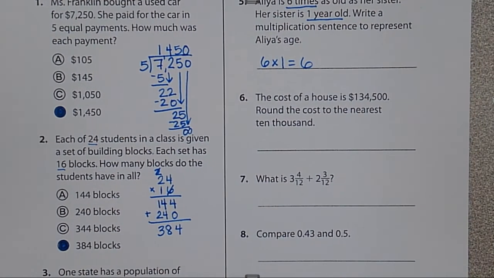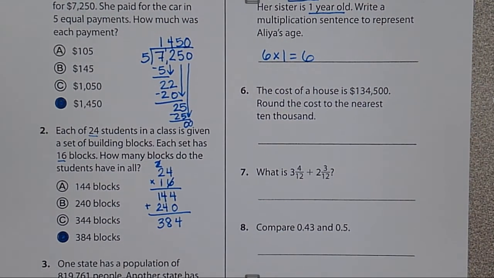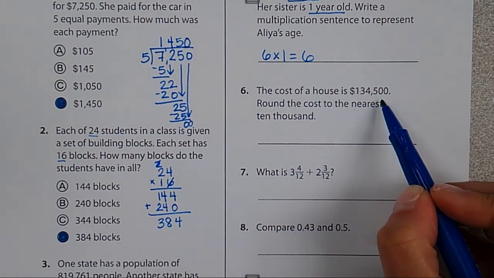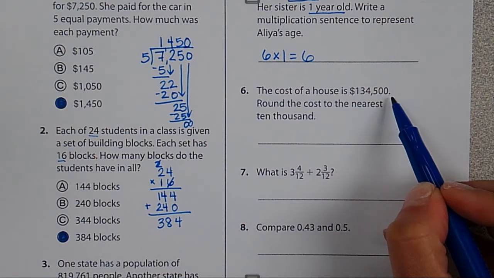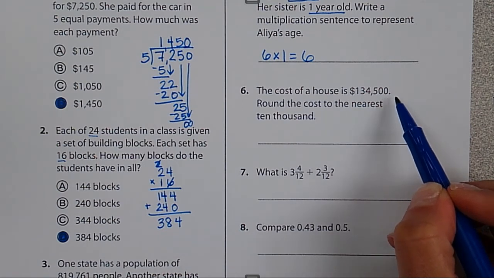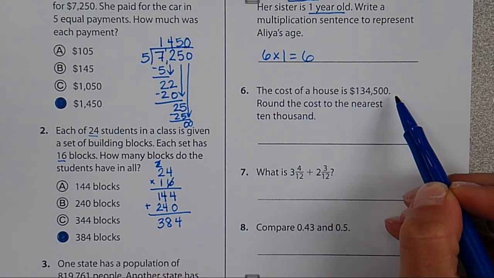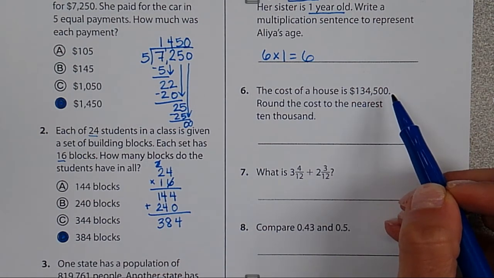Number 6. The cost of a house is $134,500. Wow, that's really cheap. That's got to be in, I don't know, Alabama or Kentucky, not here in California, I can tell you that.